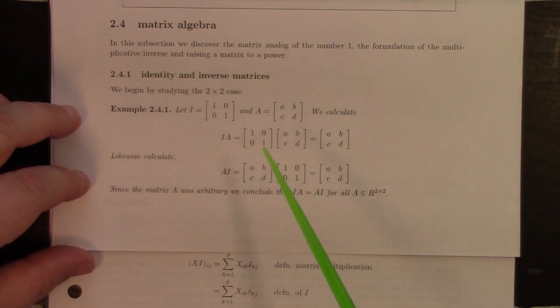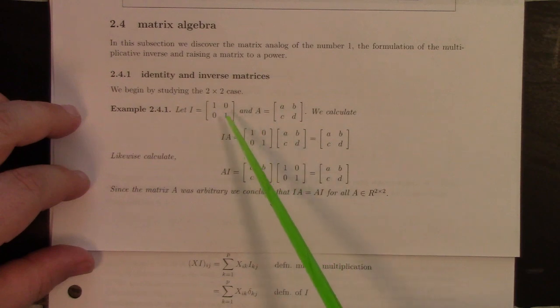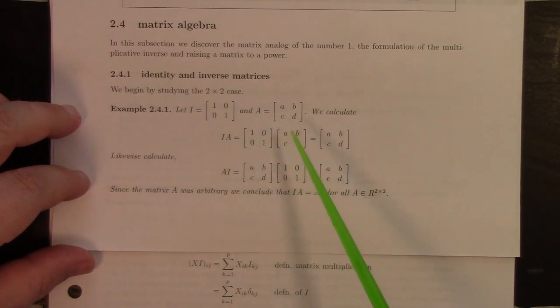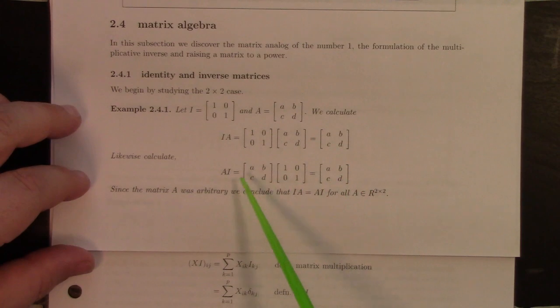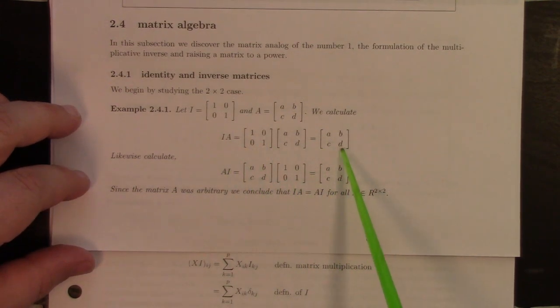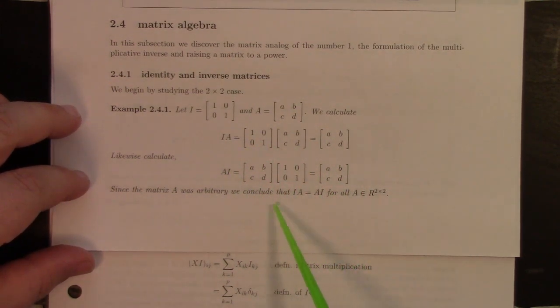And the first thing is, and I've mentioned this already in class, the 2 by 2 matrix [1 0; 0 1] behaves like the number 1. It's the multiplicative identity for matrix multiplication. So this times that, that times that. In other words, IA is equal to A, and AI is equal to A again.